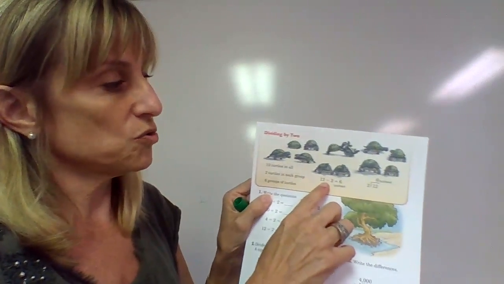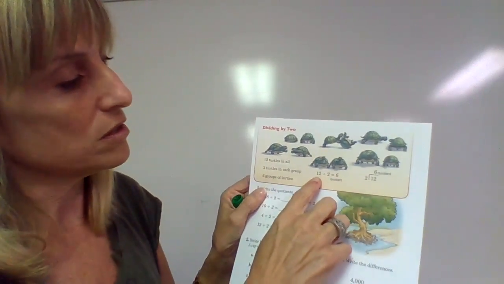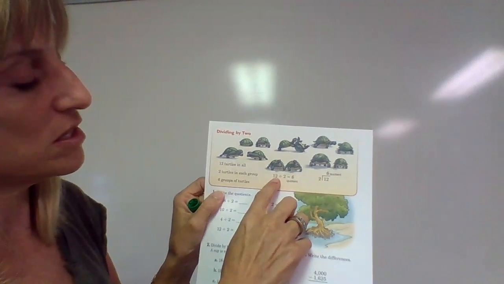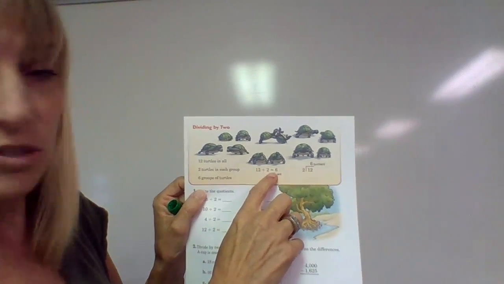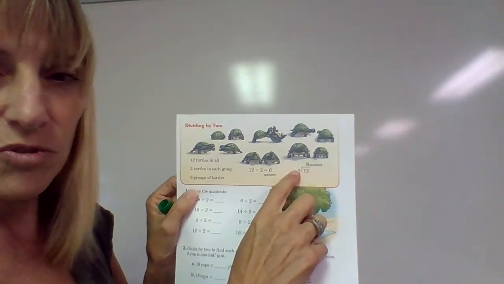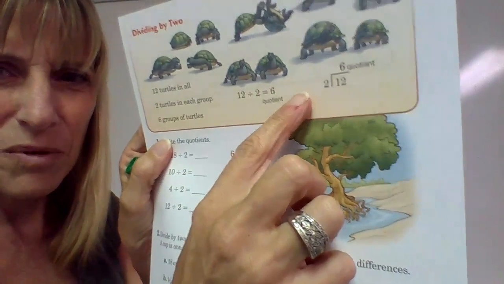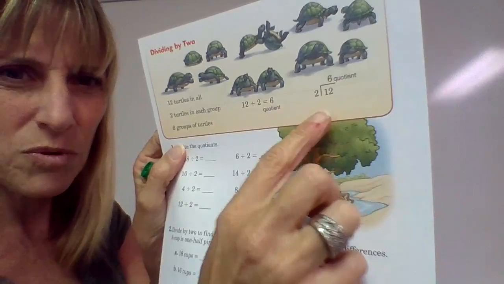Okay? And then it shows you here, you can write the division sentence each way. Okay? 12 divided by 2 equals 6. And you can also use it with that little square. Remember that little square? Okay, so you can write it both ways. Okay? But I'm going to show you division.